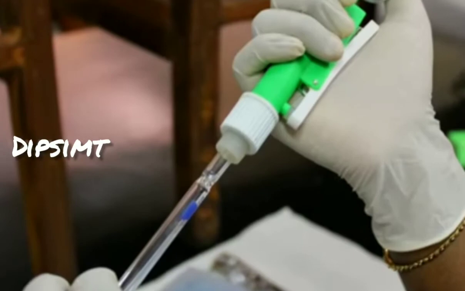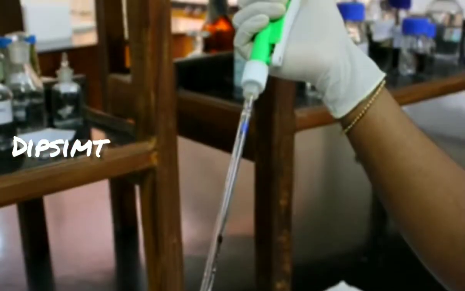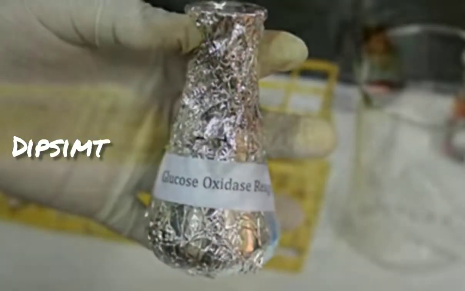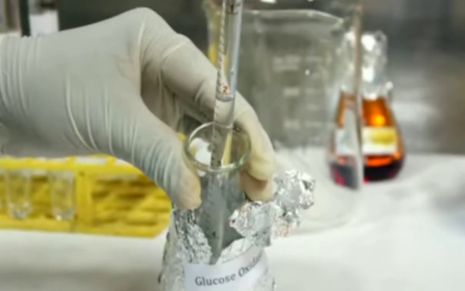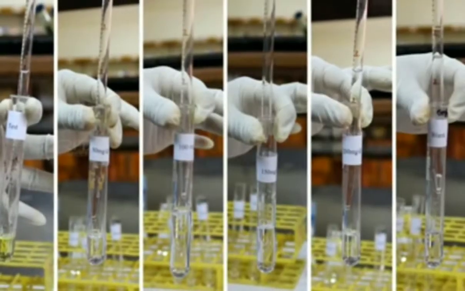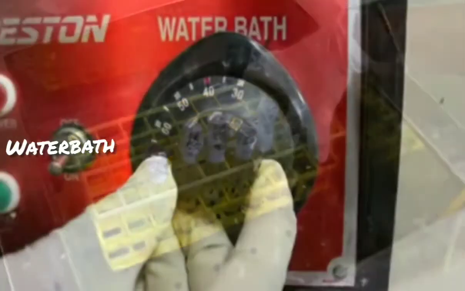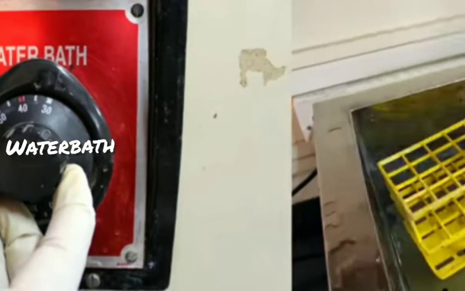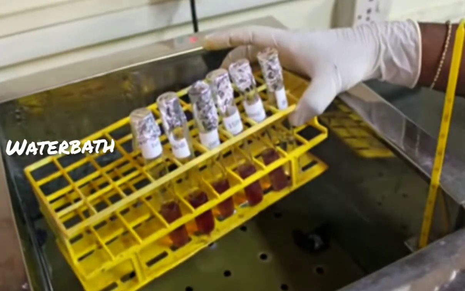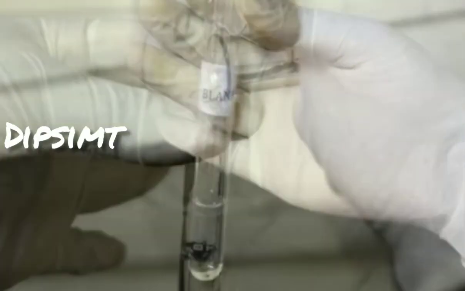Now connect the glass pipette to the pipette pump and transfer 5 microliters of glucose oxidase reagent to all the test tubes. Cover the test tubes with aluminum foil and place them in the water bath at 37 degrees Celsius for 1 hour. After 1 hour, take out the test tubes from the water bath and transfer the blank solution to the cuvette.